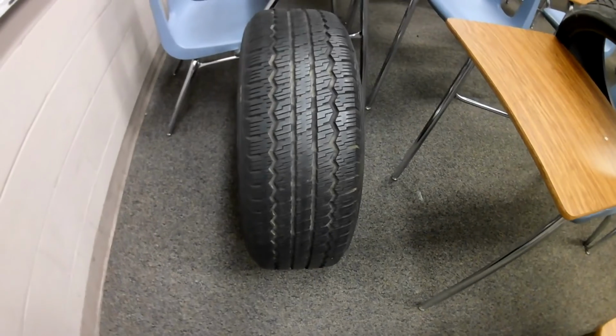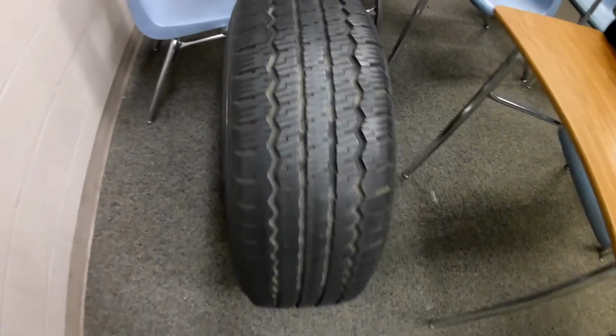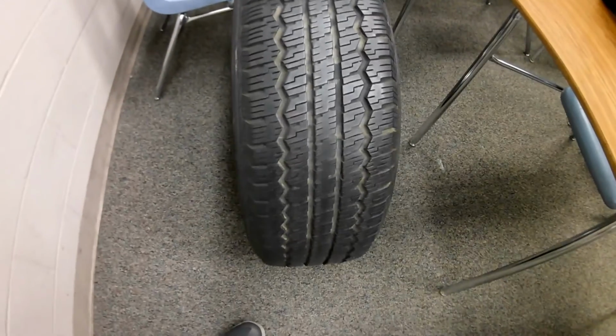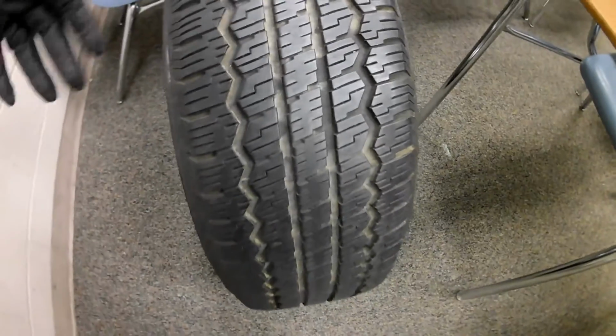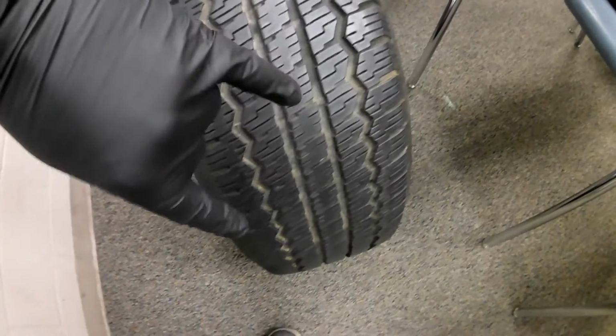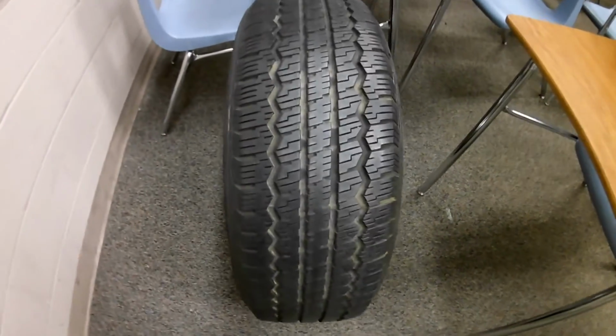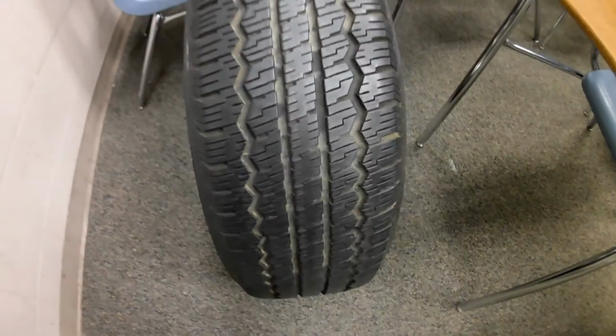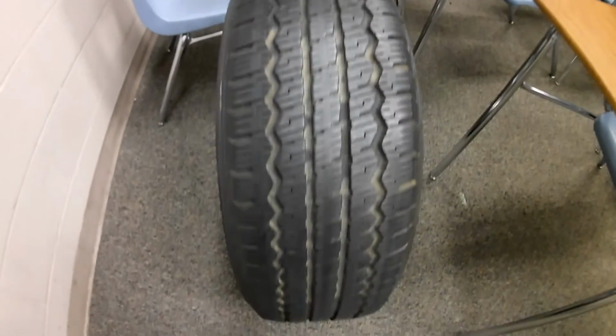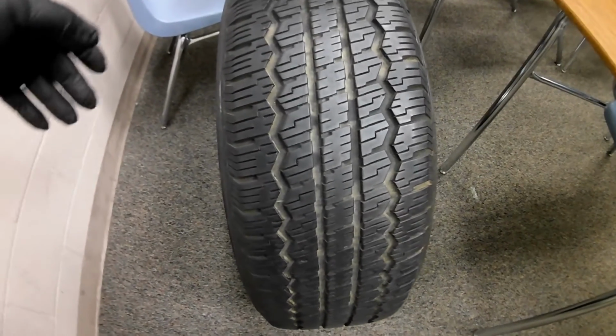A lot of standard tires, OEM tires, just for your everyday commuting and highway driving, are going to be non-directional tread patterns, meaning the tread is symmetrical. It doesn't matter which way we mount the tire on the wheel, the tread is the same both directions. This example right here is a symmetrical tire. So you can see the tread pattern is the same this way as if I were to put the tire on the vehicle this way.